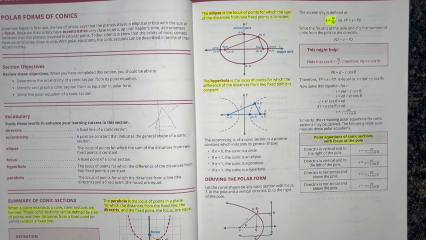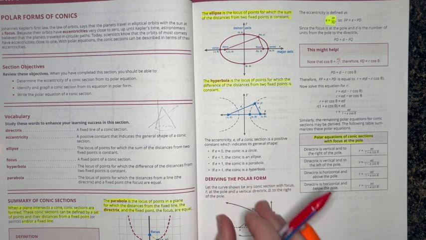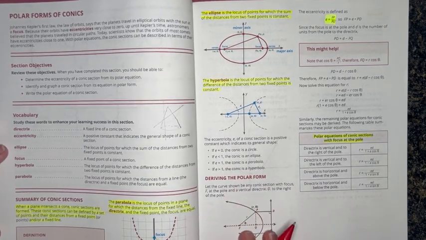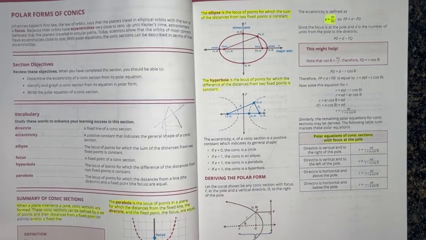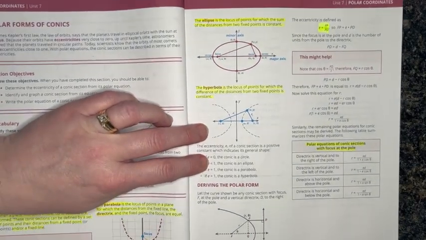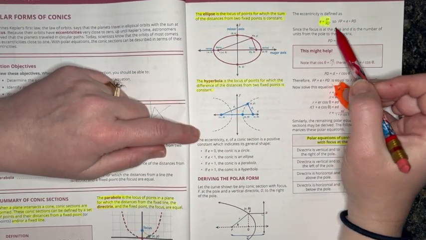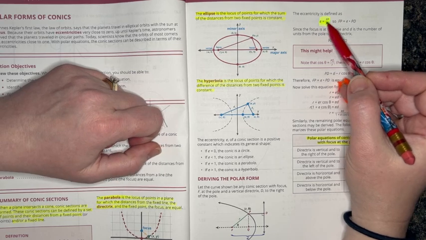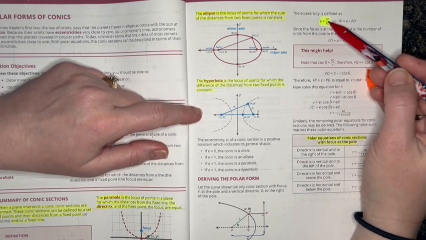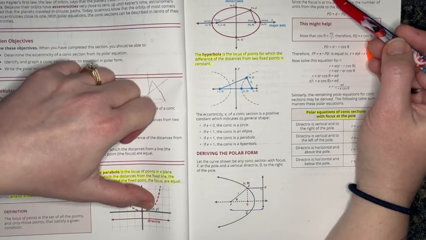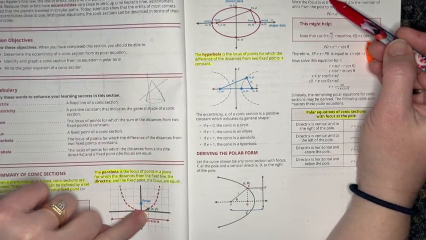Now, they derive the polar form, which, you know me, I'm not super keen on following all of the steps of deriving. But we need to look at the top of page 27, where the eccentricity is defined as E equals the segment from the focus to the point over the segment from the point to the directrix.